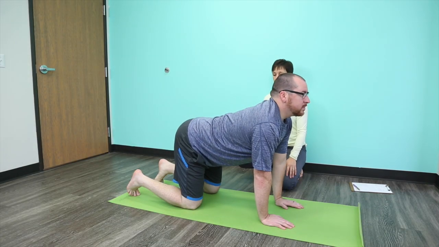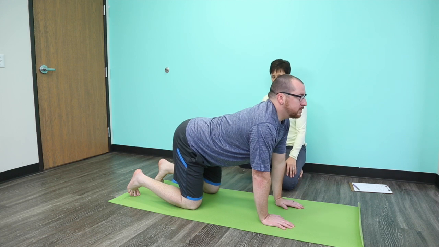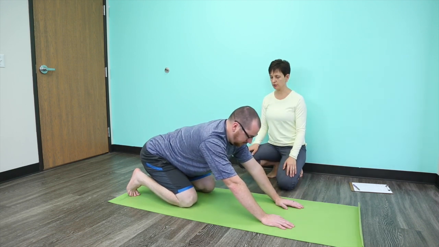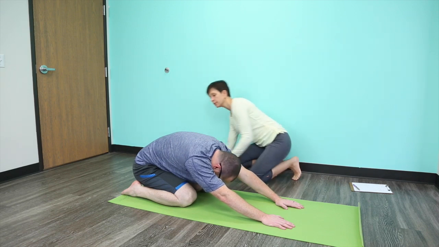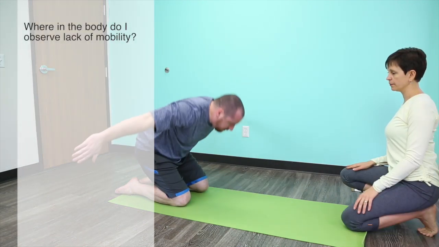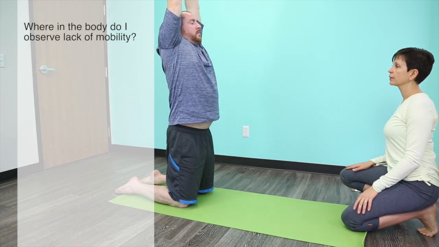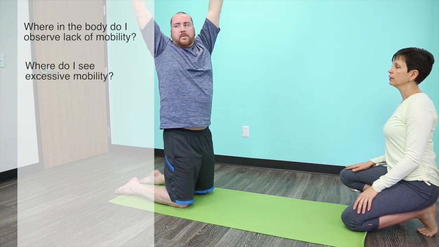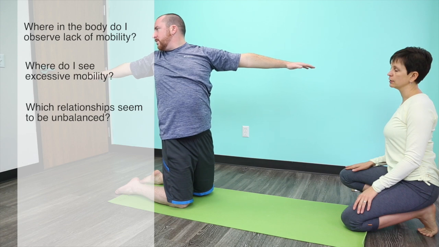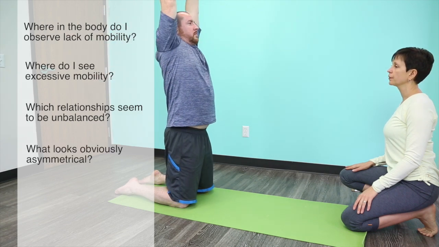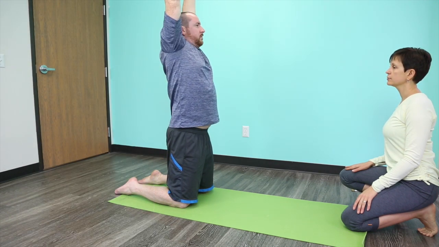The purpose of the movement evaluation is to get a better understanding of the student's structure and habitual movement patterns, as well as answer the following questions. Where in the body do I observe lack of mobility? Where do I see excessive mobility? Which relationships seem to be unbalanced? And what looks obviously asymmetrical?